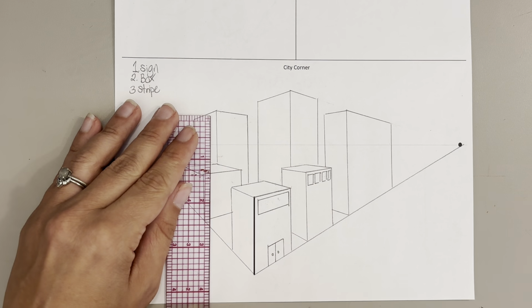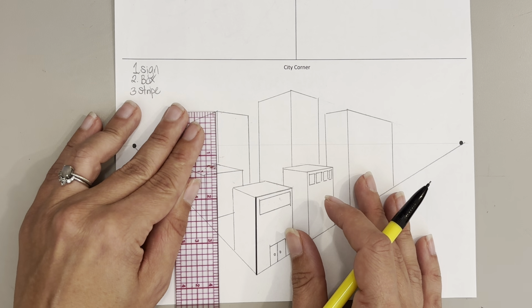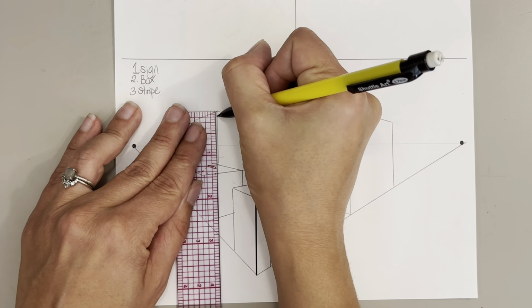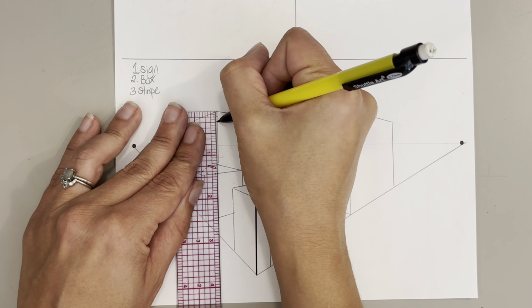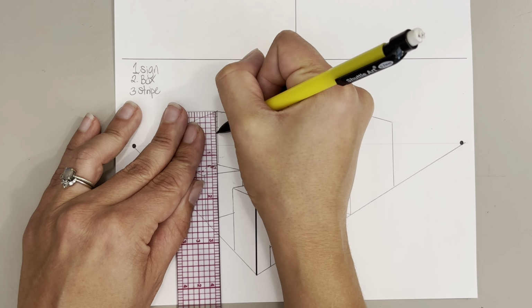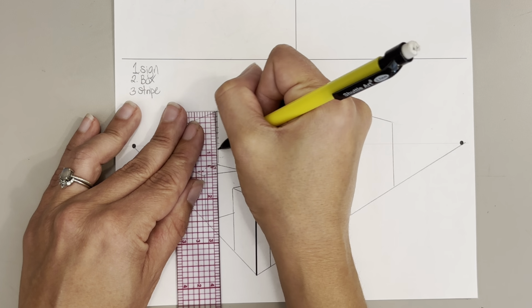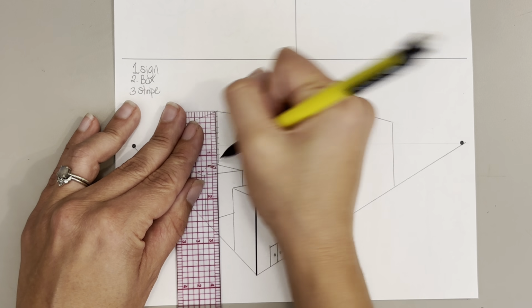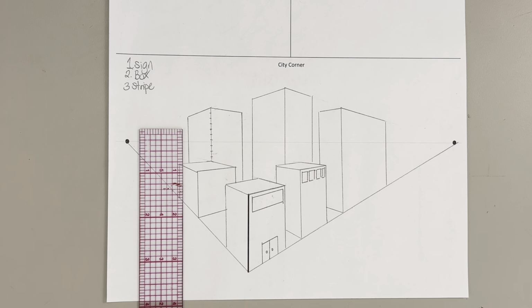Now, I am going to choose just one of maybe my taller ones, because that's somewhere where you would see that type of window. So we're gonna just choose a measurement. I'm going to continue with that 1 square width as my measurement here, and I'm going along the leading edge and just drawing that in right on that middle line on the corner.